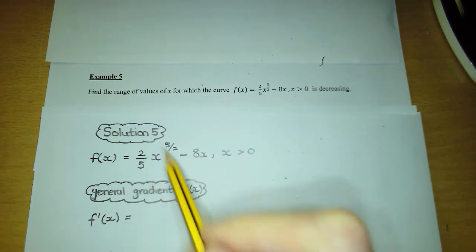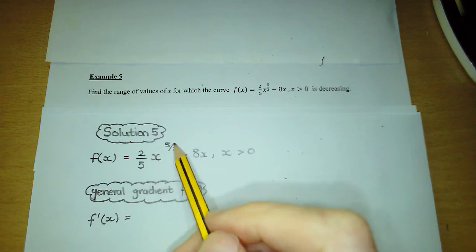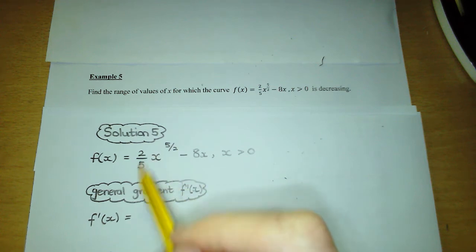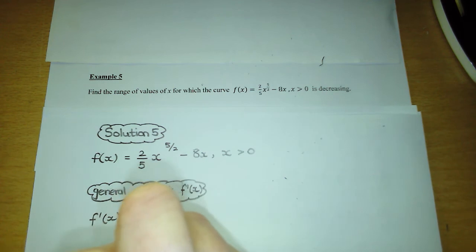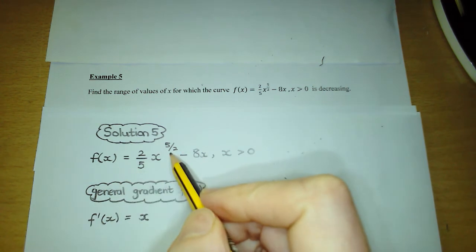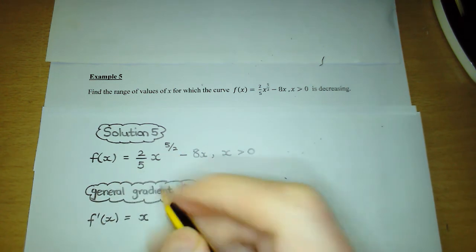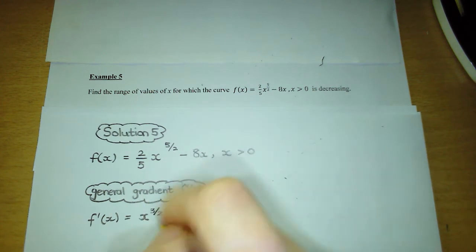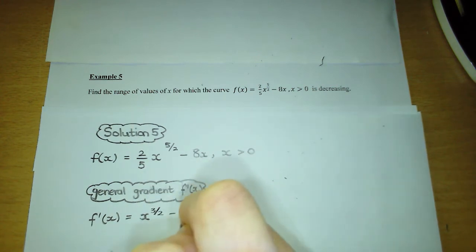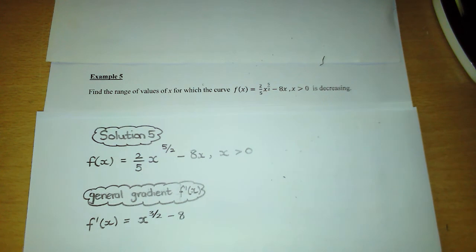So we're going to multiply this term here by its power, so that's going to give us 10 over 2 times x, so we're just going to end up with 5x, and then subtract 1 from the power, so 2.5 minus 1 is 1.5, so that's going to be 3 over 2, and then differentiate here, we're going to get minus 8.